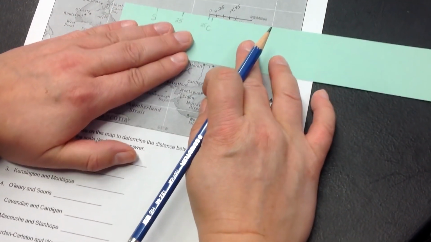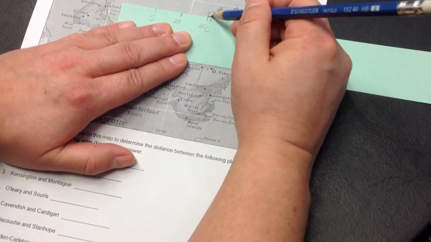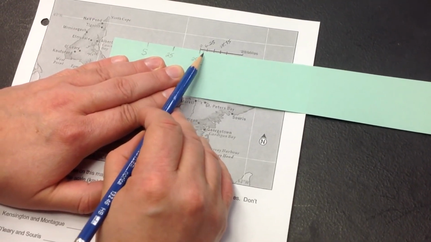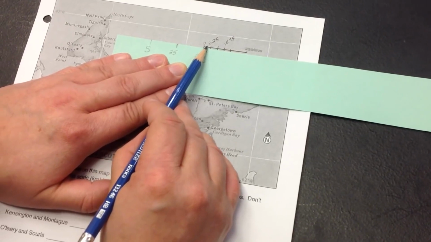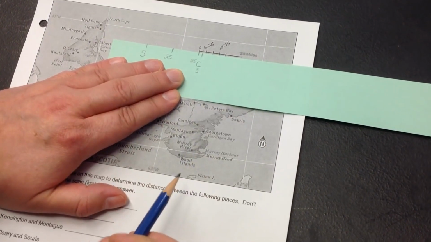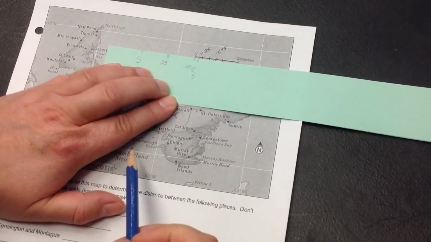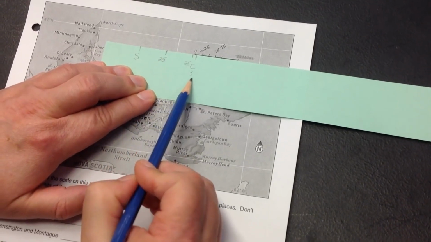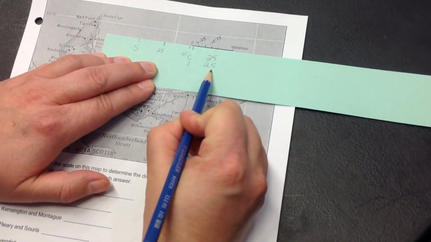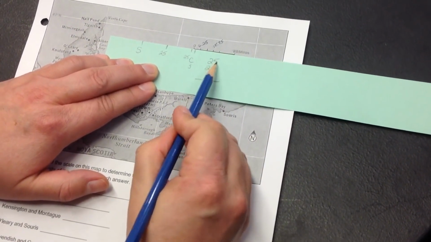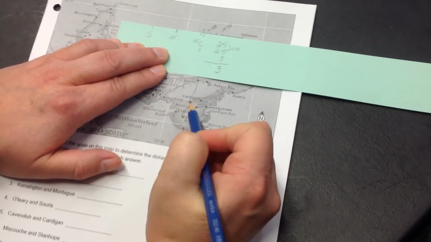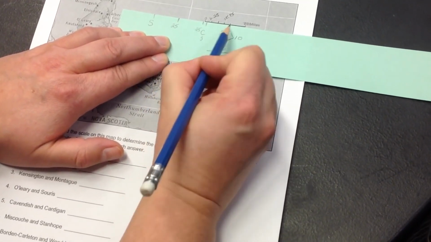Now I slide that over, and I'm ending up halfway between 0 and 6.25. So what we're going to do is estimate, that's about halfway, and halfway between 0 and 6 is 3. So that's 3 kilometers from this point to this point. Now I'm going to add up my numbers. 25 plus 25 plus 3, 5 plus 5 is 10, plus 3 is 13. So I write down my ones, and I carry my tens.